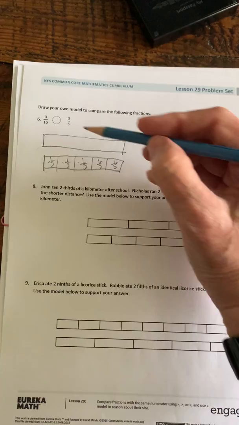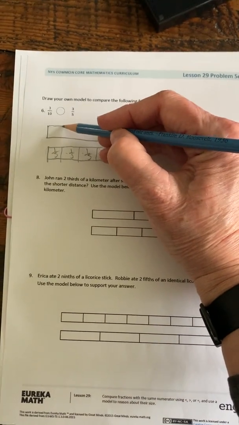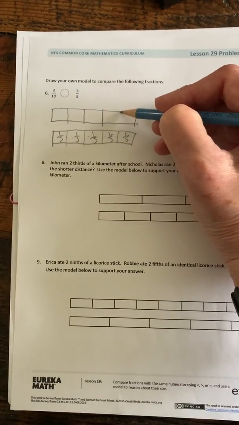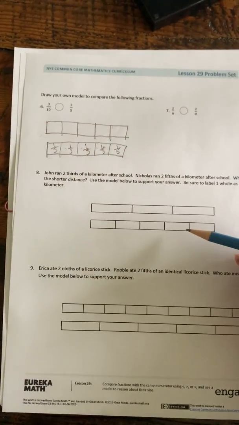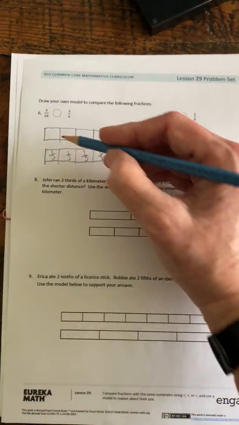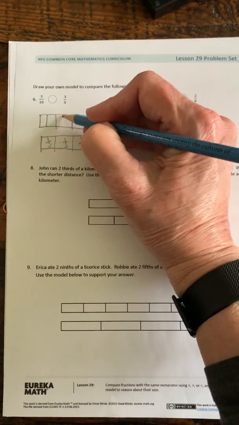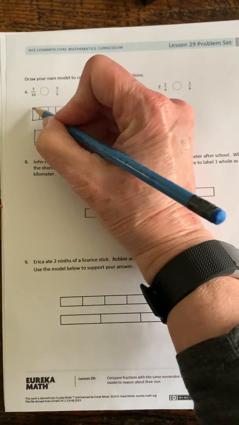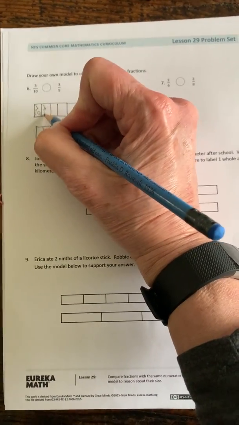And let me show you what I mean. So I'm going to come up here and I'm going to draw lines in the same spot. Some of you might already know why I'm doing it this way. So now I've got 5 parts, but I need 10 parts. So all I got to do is divide my 5 parts in half, and then I will have 10 equal parts. And I can label each one with a 1/10.